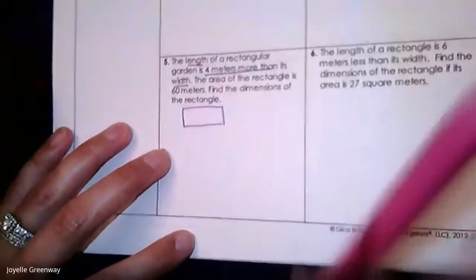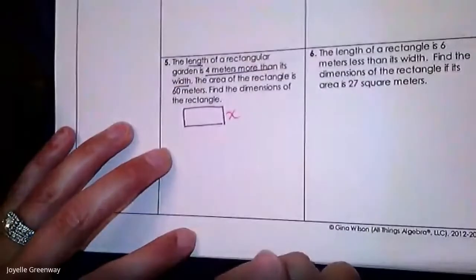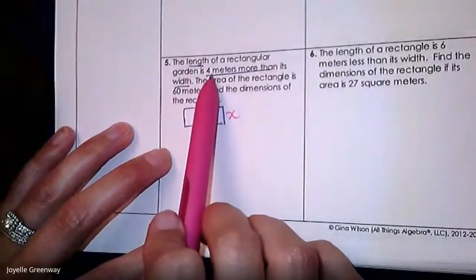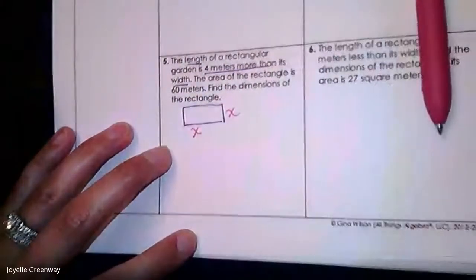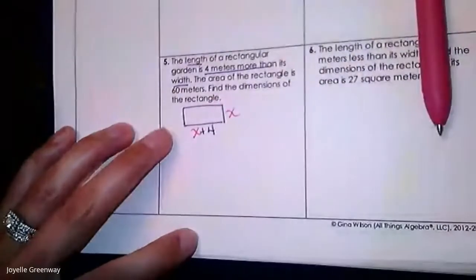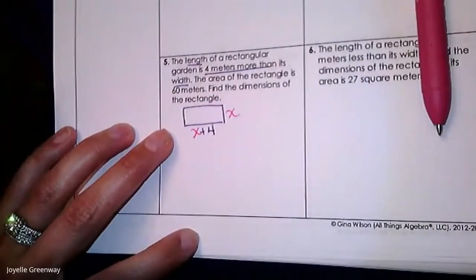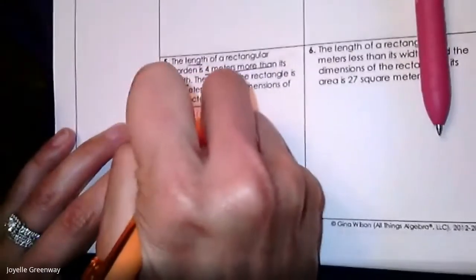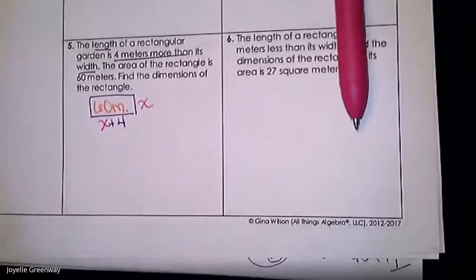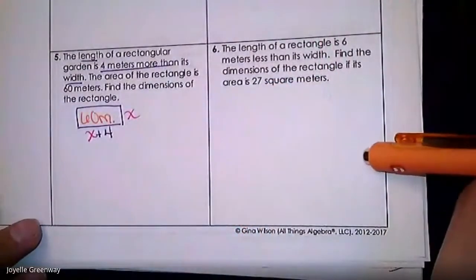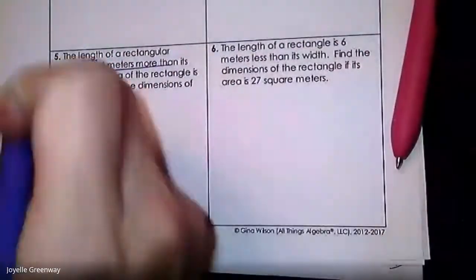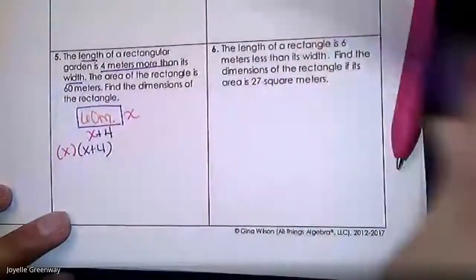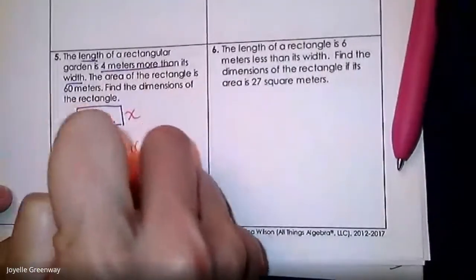So we don't know the length or the width. For the width, I'm going to use x. And the length is 4 meters more than the width, so the length would be x plus 4. And the area is 60 meters. So I have to do length times width in order to get the area of my rectangle. So I have x times x plus 4, and the area is 60 meters.